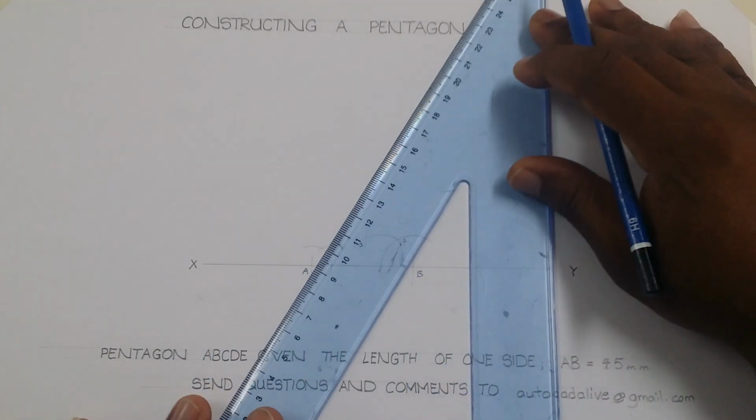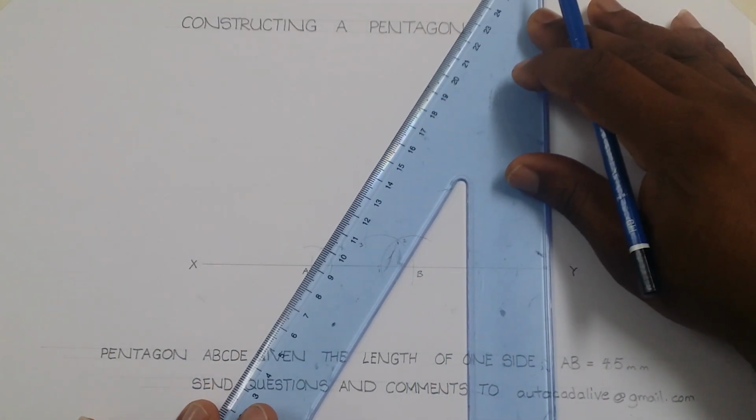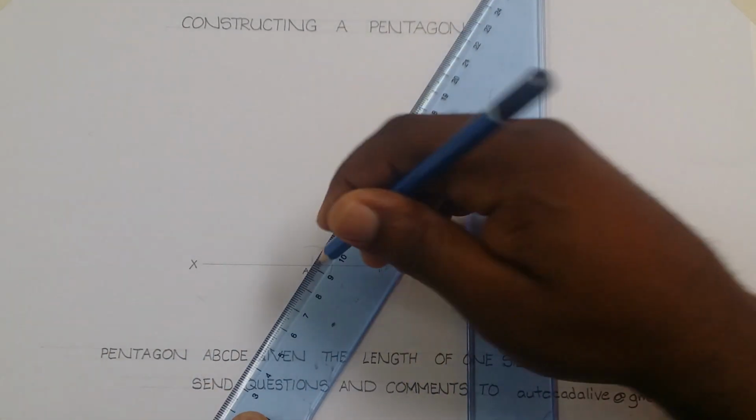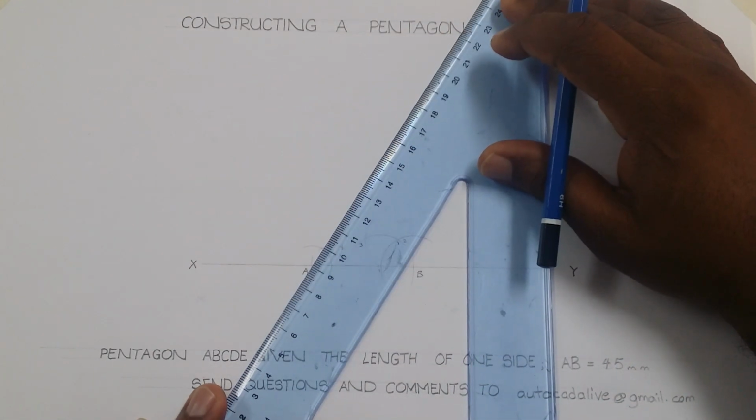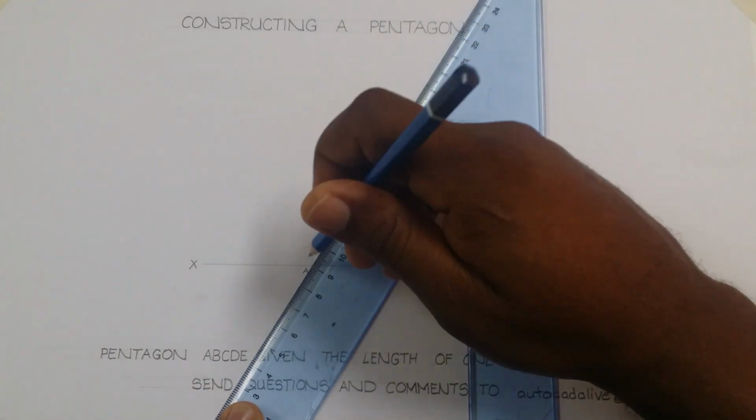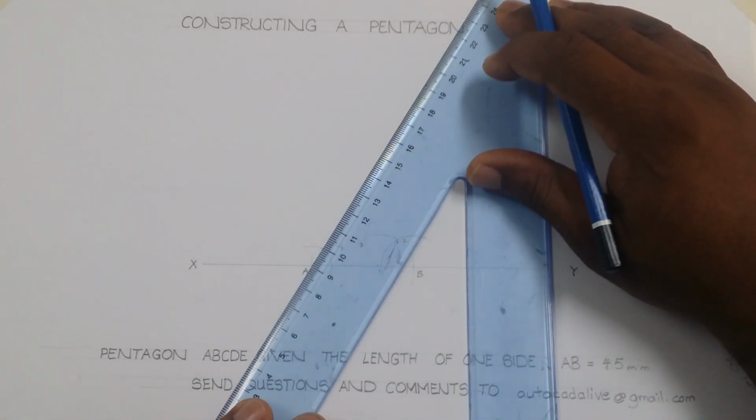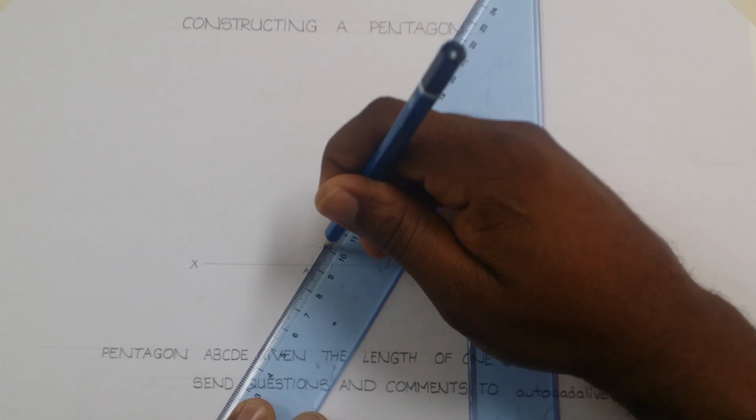So I'm going to draw my line for my 60-degree angle. Because it is the same construction at both points A and point B, I will not use the reference numbers to save time.